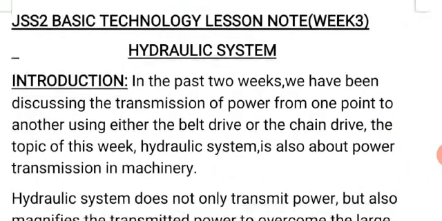This one, the hydraulic system, is also similar to that one in the sense that it also transfers power from one point to another in a machine. In the introduction, you can see on the screen, it's written there that hydraulic system is also about power transmission in machinery.